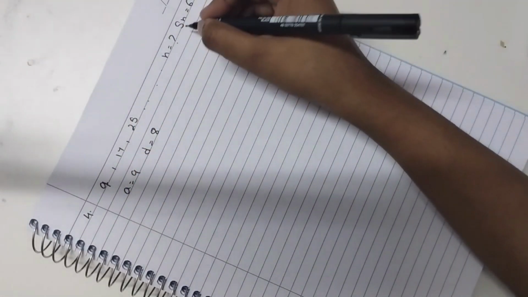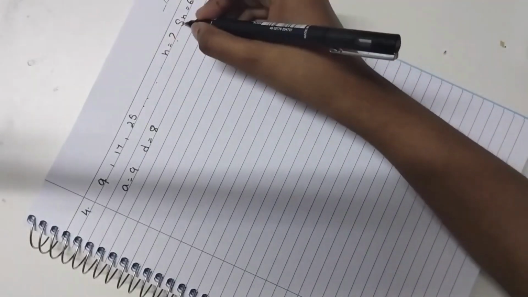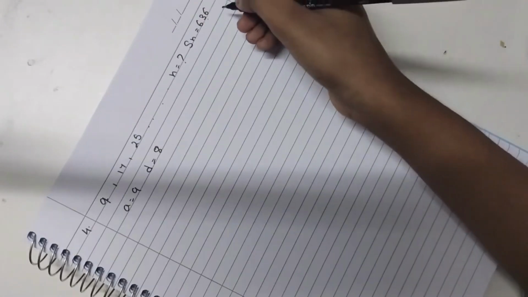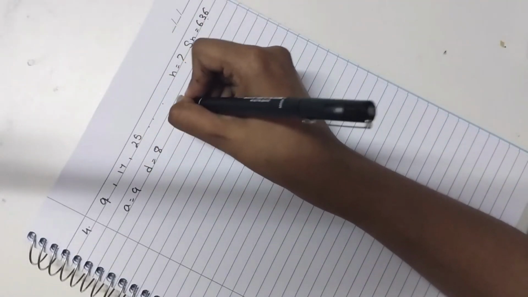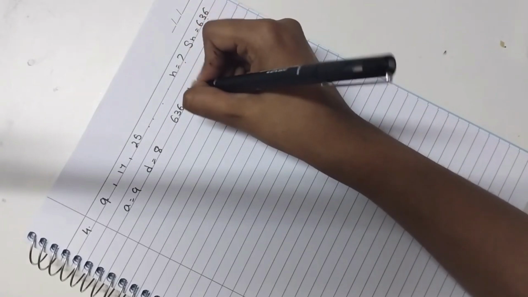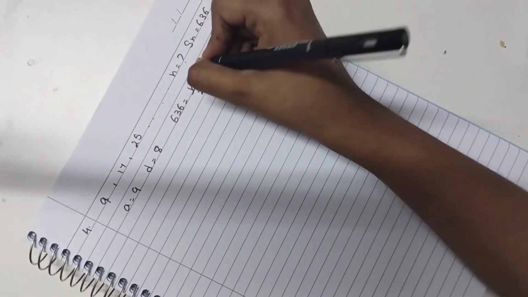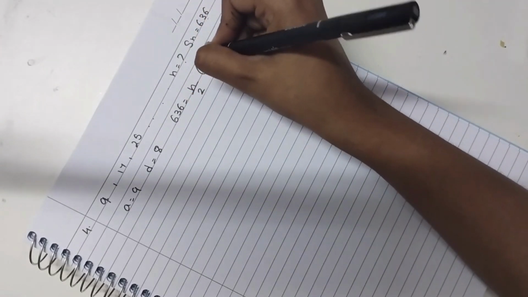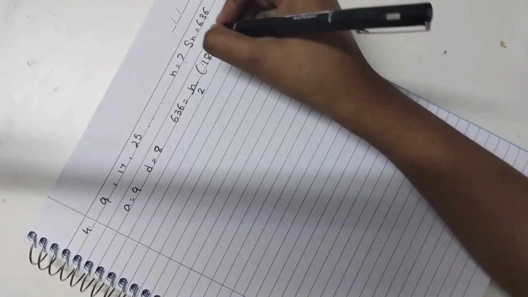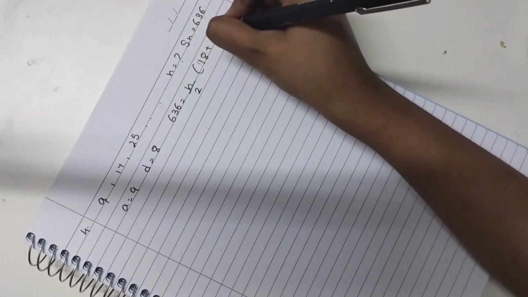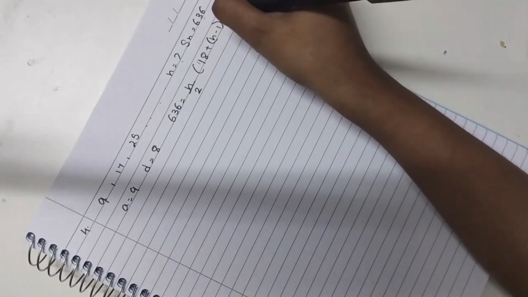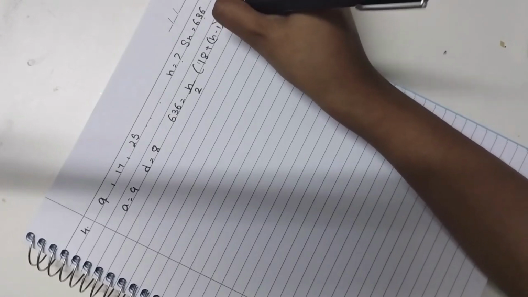And we need to find the value of n. And they've given that Sn is equal to 636. And 636 is equal to n divided by 2 times 2a, which is 18, plus n minus 1 times d, which is 8. And we need to find the value of n.